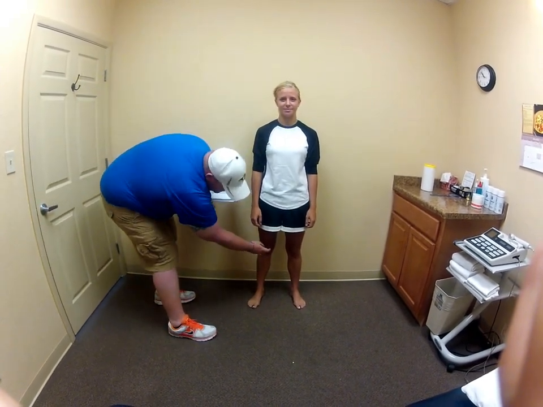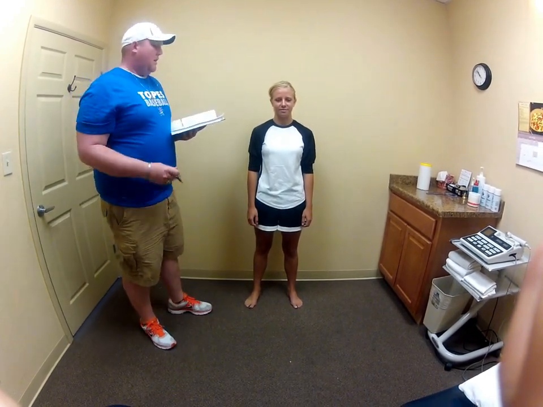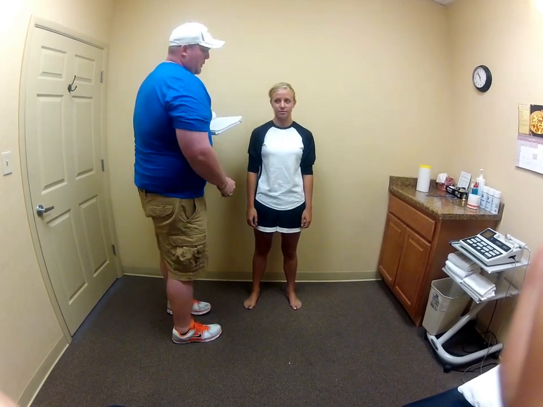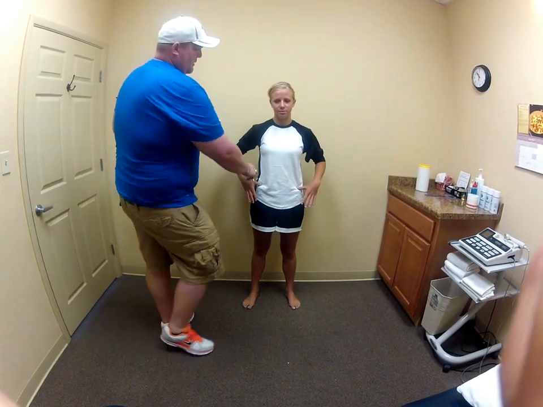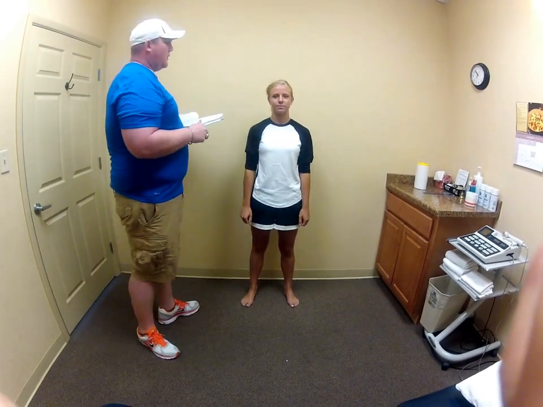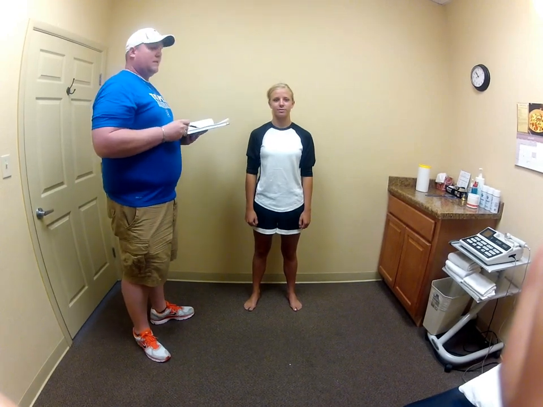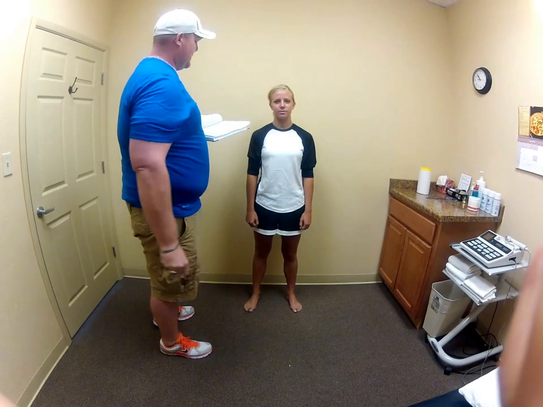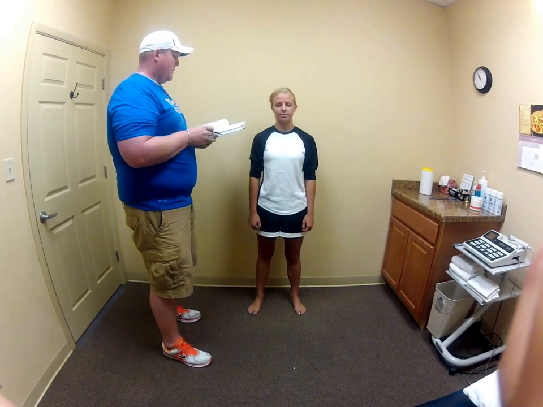Moving up to the knees, you can see a slight genu valgus stress or knock knee. Moving up to the hip, the pelvis appears to be level and in the same transverse plane. It's not higher or lower on one side or the other. Looking at the shoulders, they appear to be level. They're not elevated or rounded excessively. And the head does appear to slightly be tilted to the right, but it's not excessive with motion.